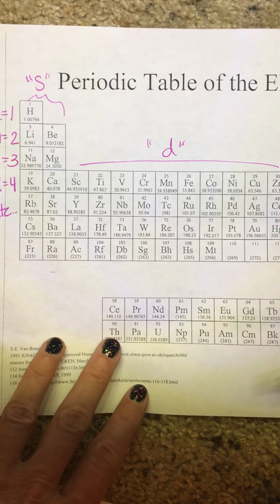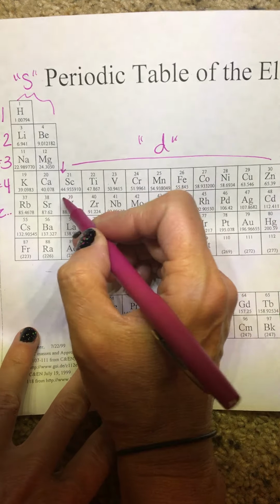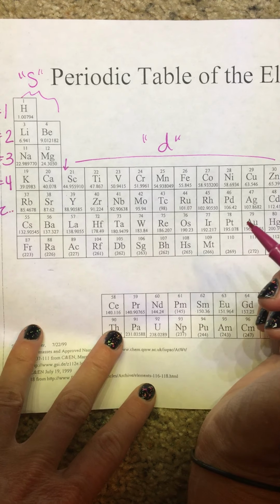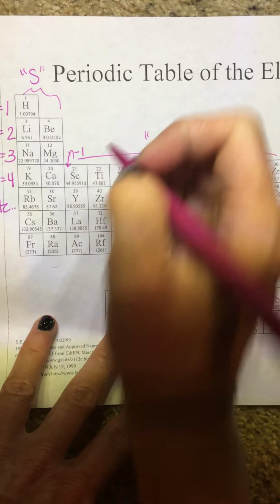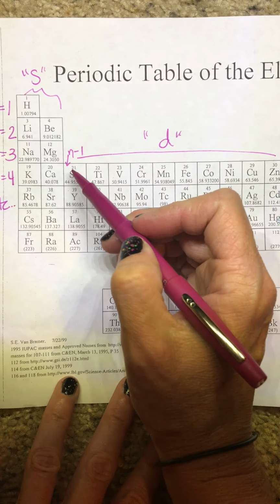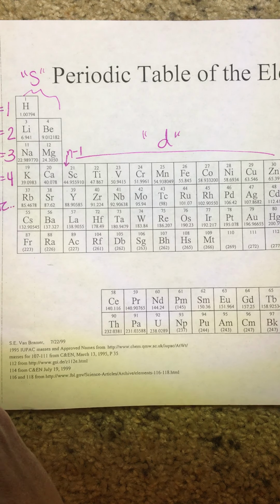Now the only thing with our D's, starting right here and so on for each of these subsequent boxes, is that the energy shell is n-1 to get the number. So this is 3d, 4d, 5d, and so on right there.